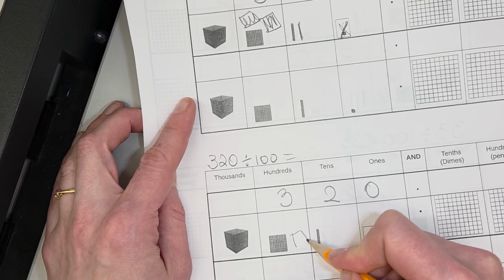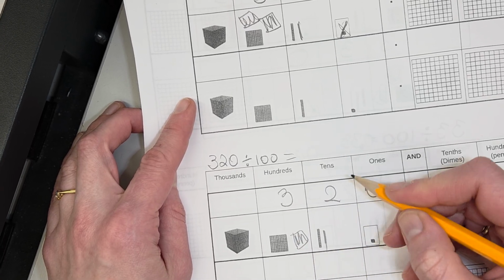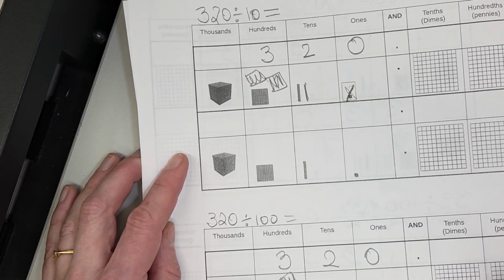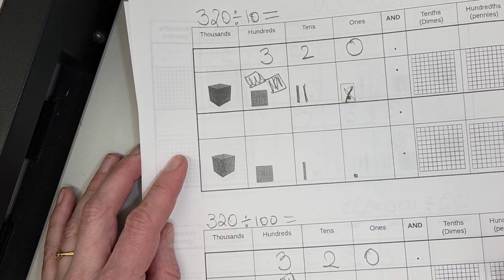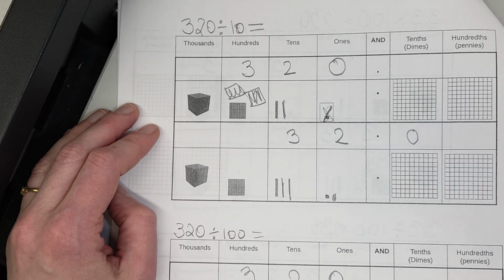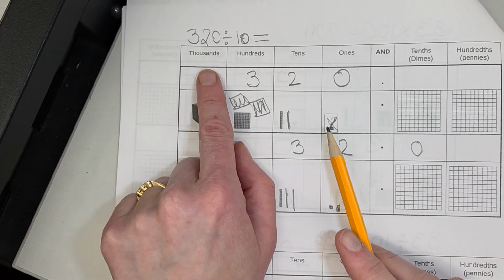320 again, divided by 100. Okay, I'm going to do it. I'm going to pause here, and then I want you to do it and check your work. Okay, so here's what I got.